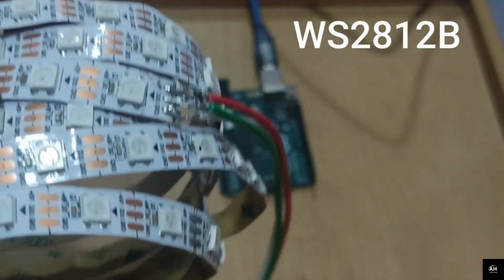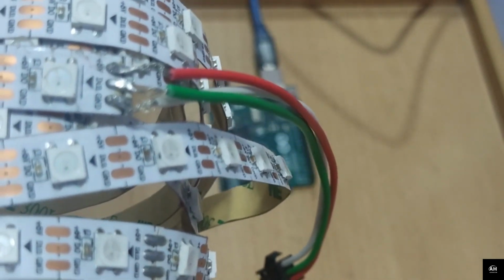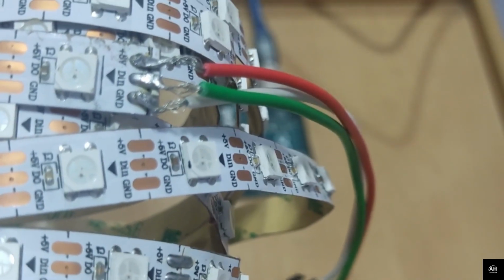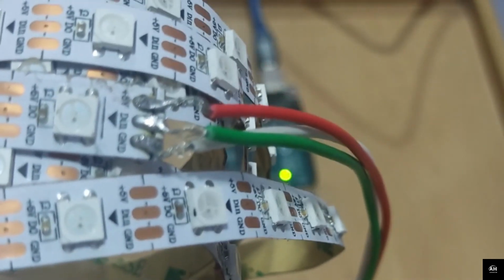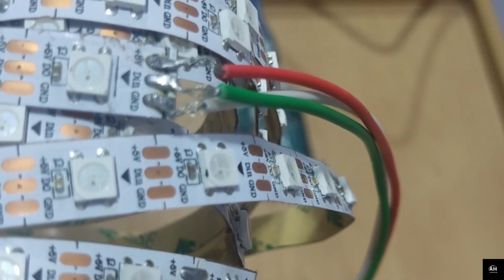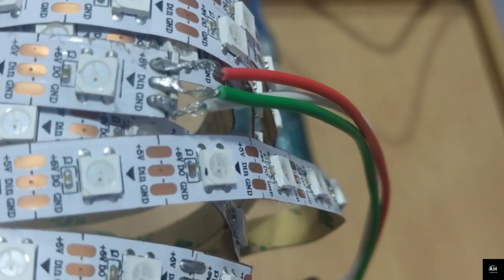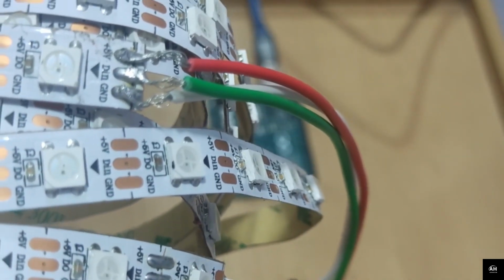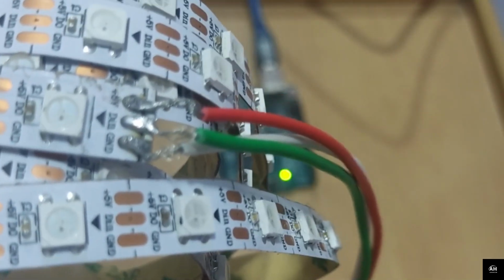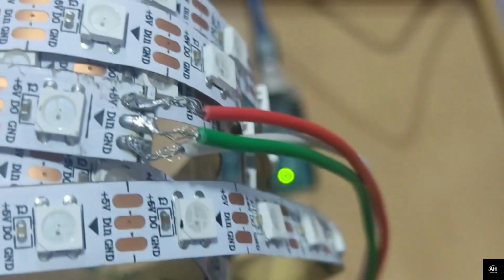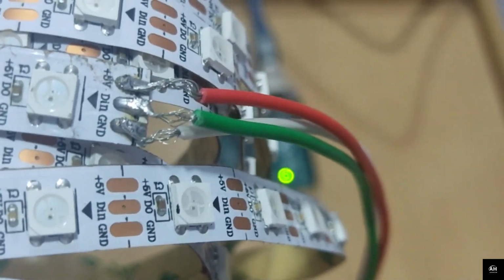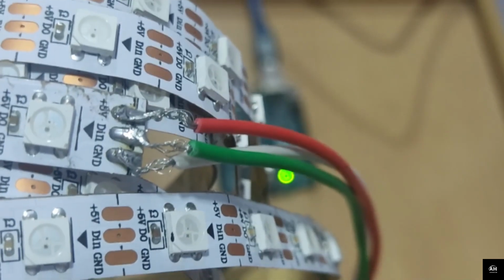So you can see here are some pins on it, and I have soldered some wires with it, and there are in total 3 pins on this addressable RGB strip: the first one is 5 volt, the second one is digital in, and the third one is ground. So we are going to be connecting it with our Arduino board on the 5 volt and ground, and we are going to be connecting the digital pin with the pin 3. So let me just connect it with our Arduino board.